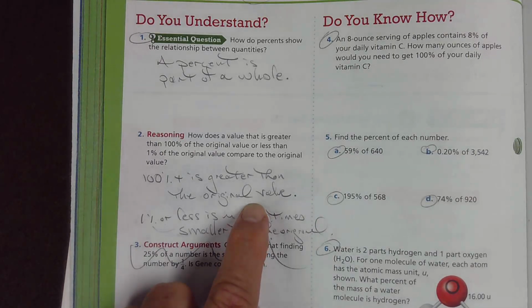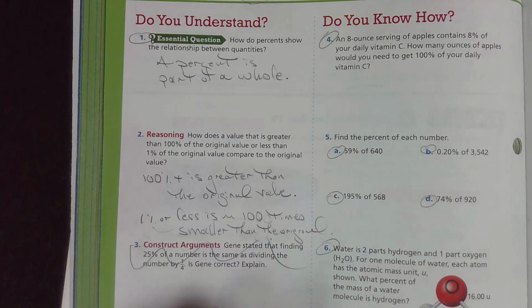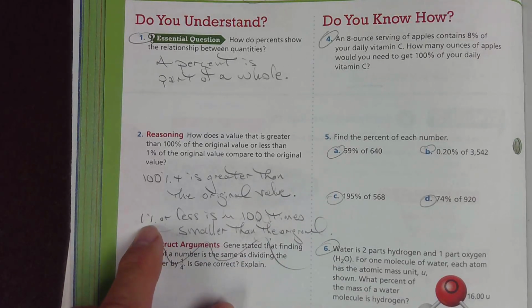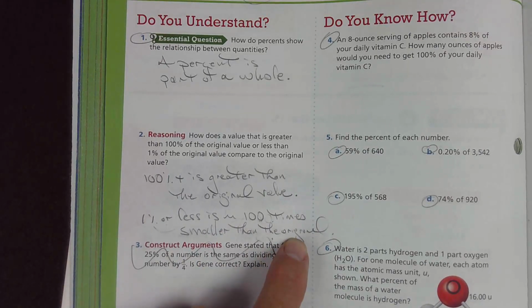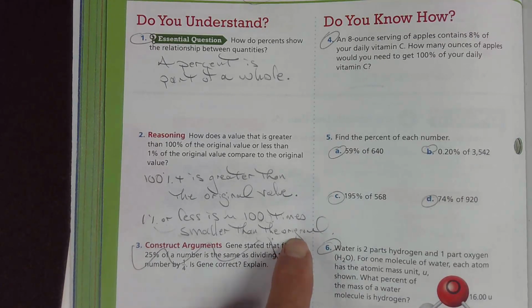Just like when 7 was being multiplied by 200%, it's worth twice that. It's going to be 14. And then if it's 1% or less, it's 100 times smaller than the original. So you're going to be moving the decimal at least a couple times.